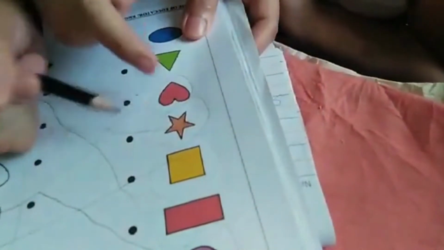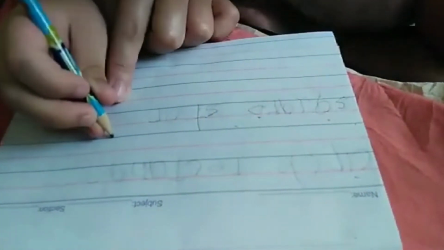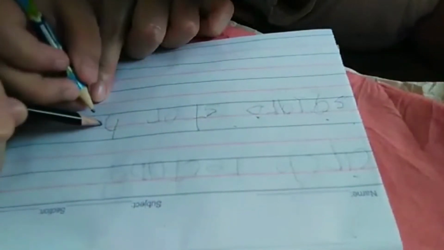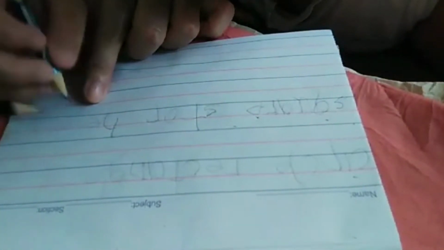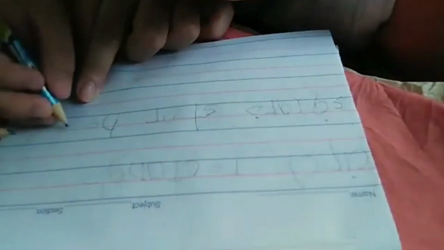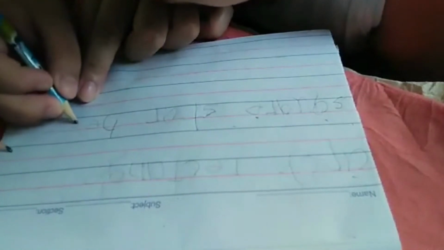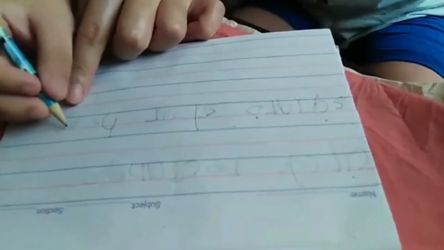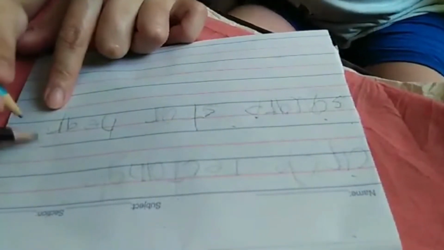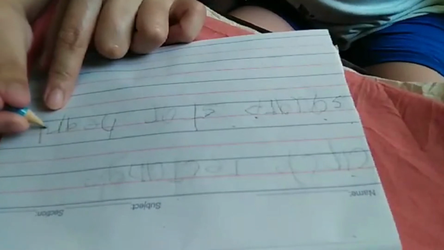Next, what shape is this? Heart. Okay, let's write the word heart. Go. Start with letter H. H. Next, a curved line. E. A. Next one. A. Then line. What about the line? The letter R. R. Go on. Letter R. Then T. Very good.